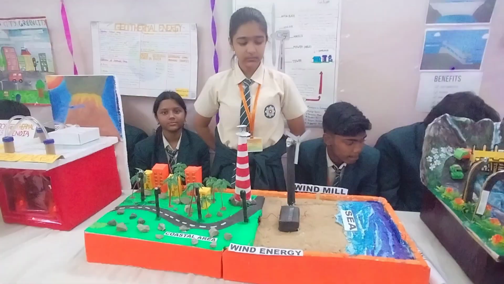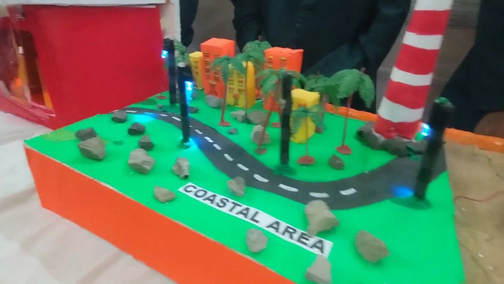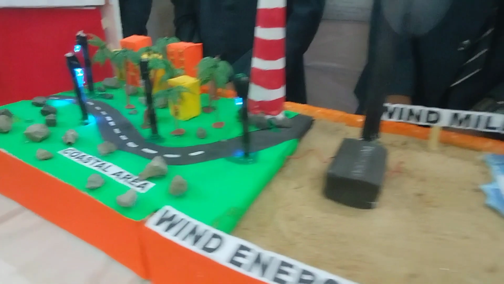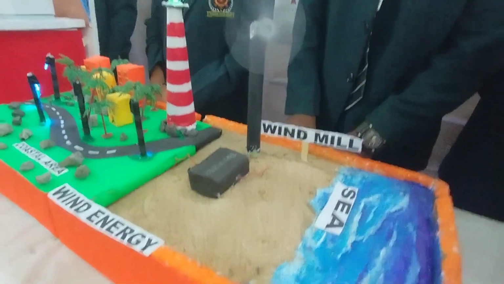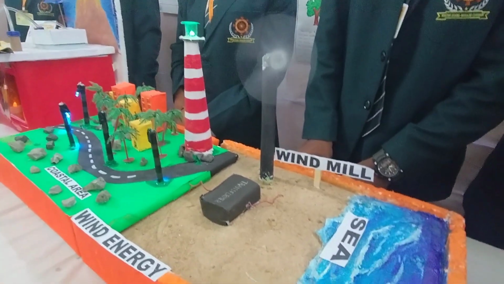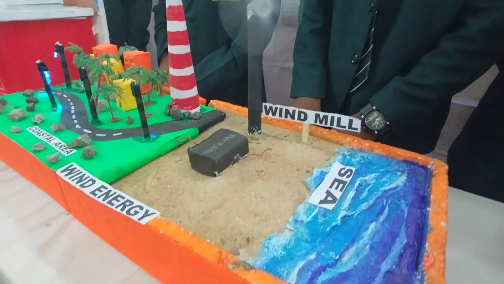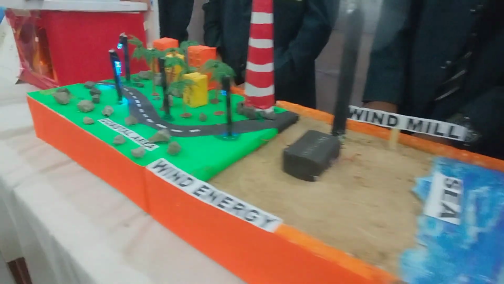Wind energy or wind power is a renewable source of energy that harnesses the power of wind to generate electricity. With the help of the windmill, the wind's kinetic energy gets stored and thus it transfers towards the transformer or the electric generator. The transformer or the generator has certain circuits in them, and thus it generates the electricity and passes it towards the coastal area or our own locality.